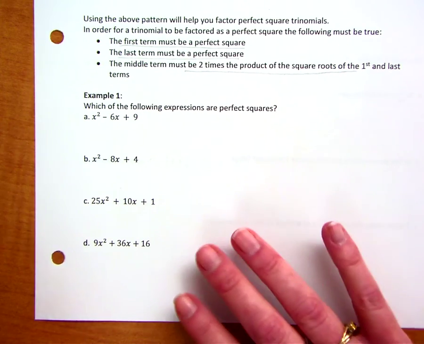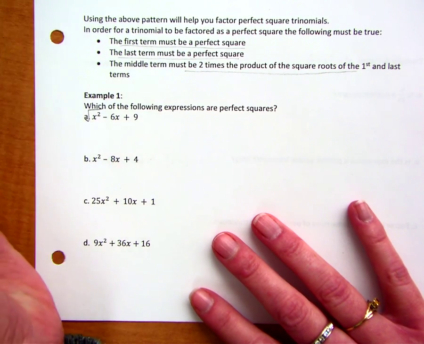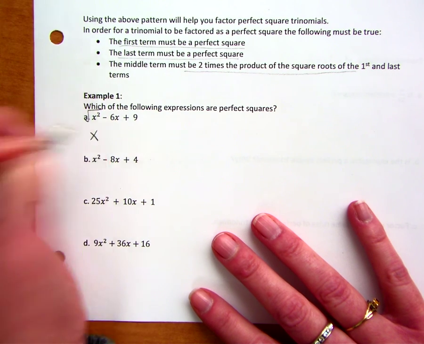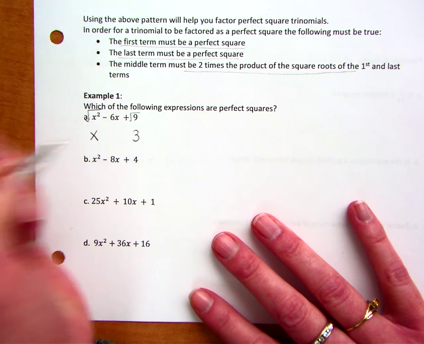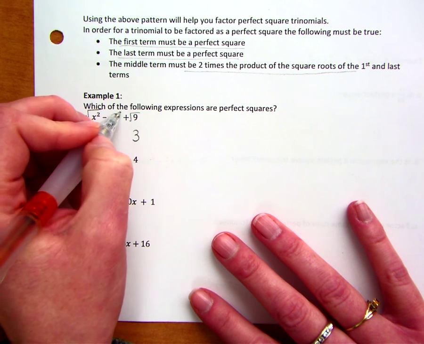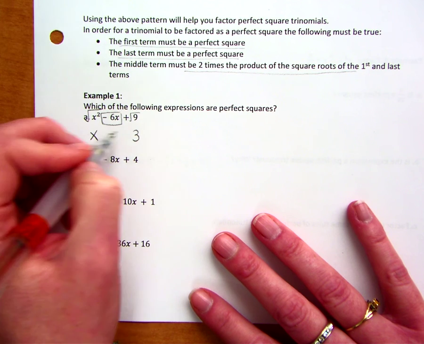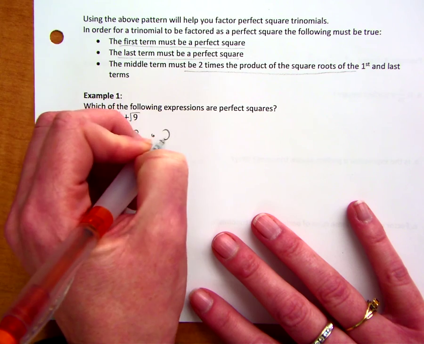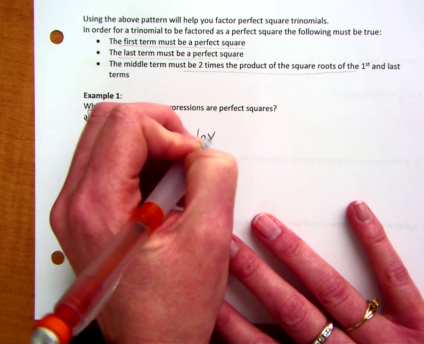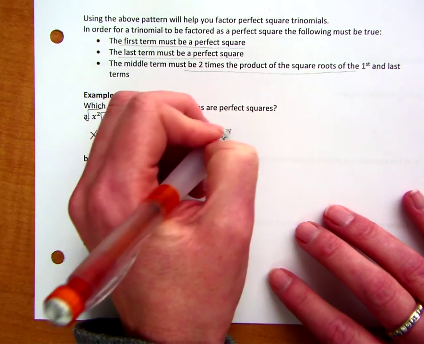So let's check this. The first term must be a perfect square. Is x squared a perfect square? Yes. The last term must be a perfect square. Is 9 a perfect square? Yes, so that checks. The middle term must be 2 times the product of these two numbers. If we take x times 3 and then multiply by 2, we should get the middle term, which we do. So this is a perfect square.